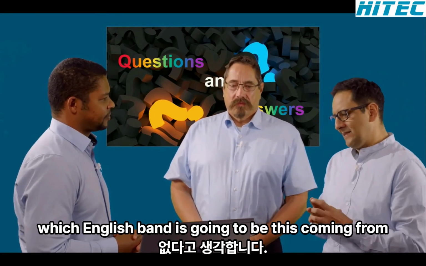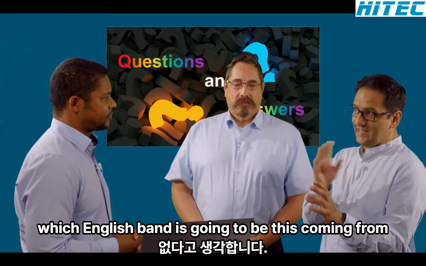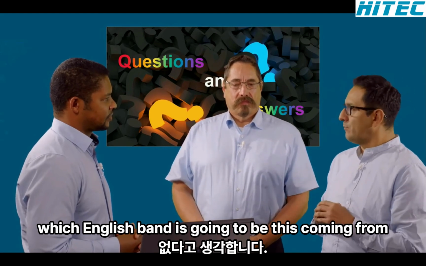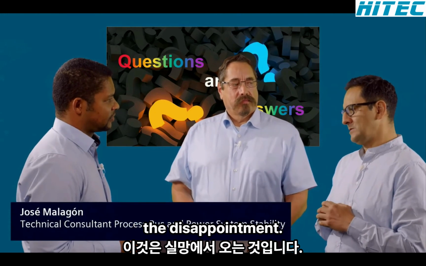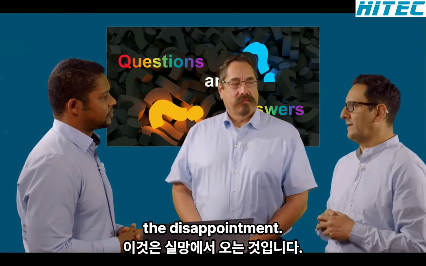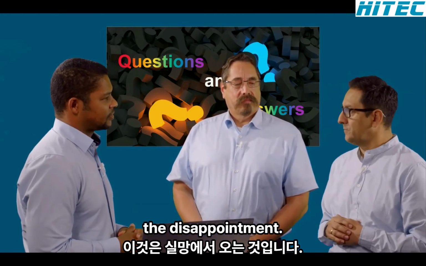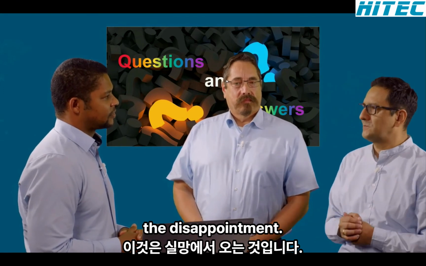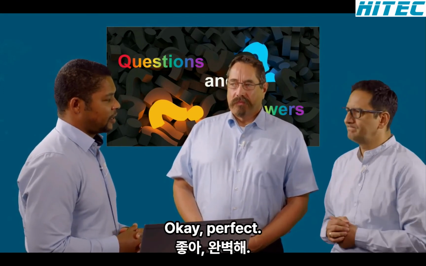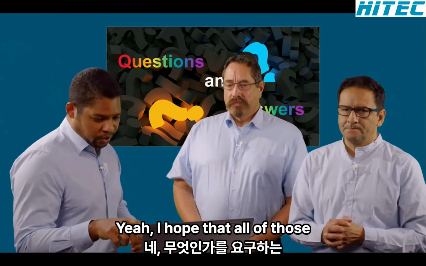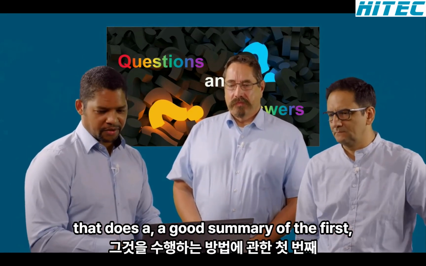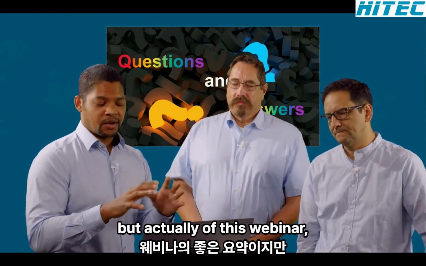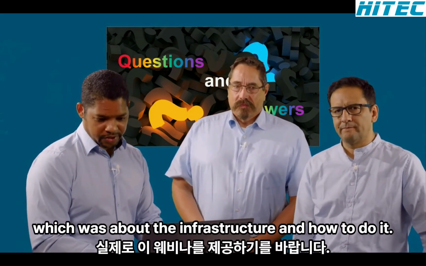Once the device has the simulation bit enabled, it's going to receive the sample values coming from the test equipment, and you can test your protection device using the sample values that we are simulating in the process bus network. This is another scenario that you can use. Okay, perfect. I hope that, for all of those who are asking regarding testing, that does a good summary of the first part of this webinar, which was about the infrastructure and how to do it.